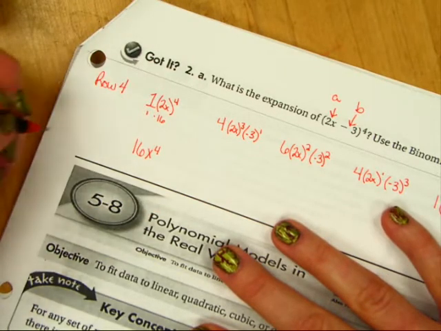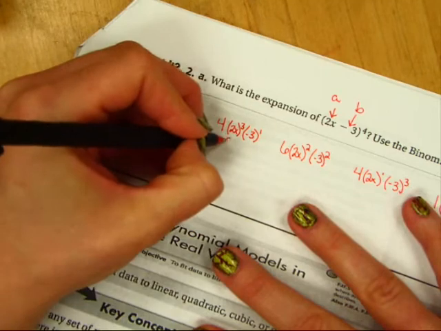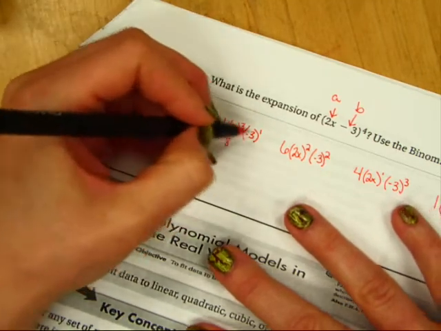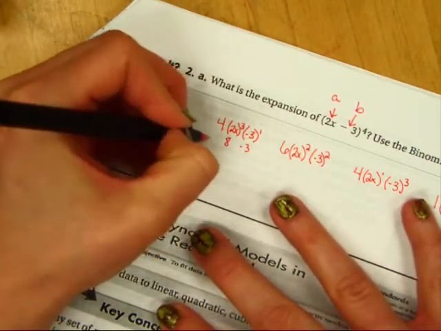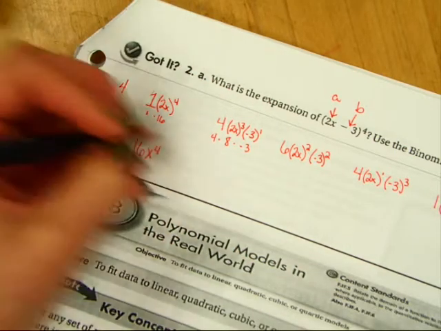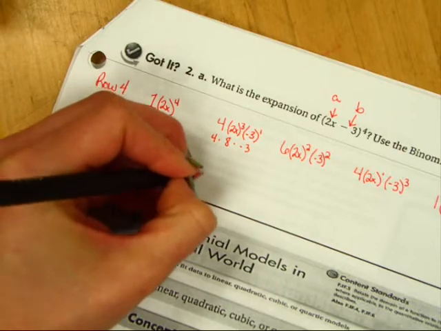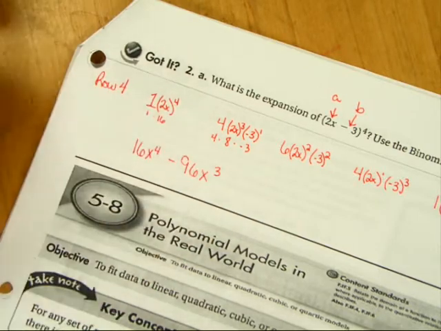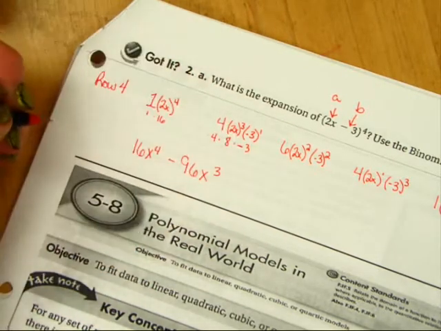Now we got to be really careful here. 2 to the 3rd is 8. 3 to the negative 1 is negative 3. So essentially I have 4 times 8 times negative 3, negative 96x cubed. That's a negative sign there with that 3.